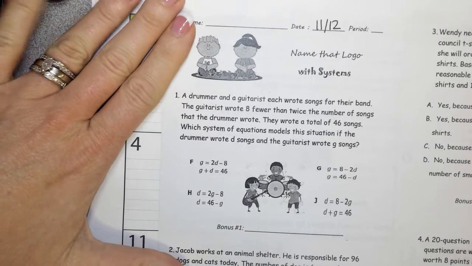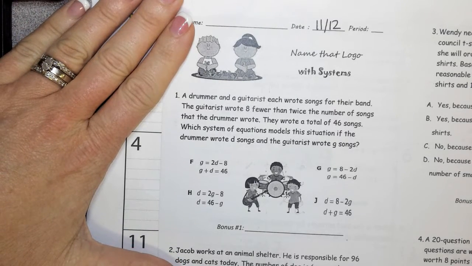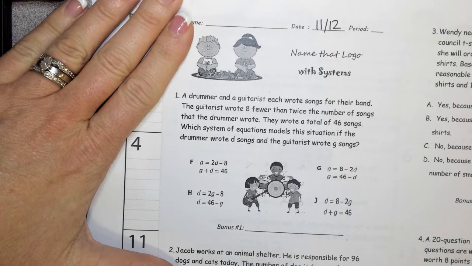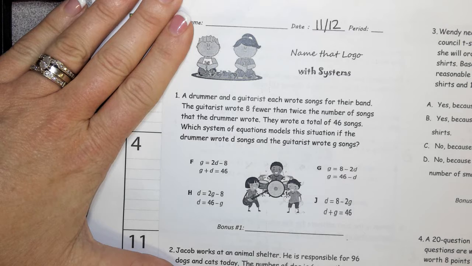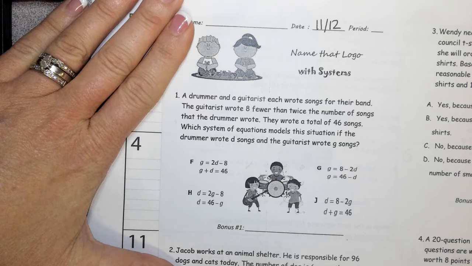So it says for number 1, a drummer and a guitarist each wrote songs for their band. The guitarist wrote 8 fewer than twice the number of songs that the drummer wrote. They wrote a total of 46 songs. Which system of equations models the situation if the drummer wrote D songs and the guitarist wrote G songs?